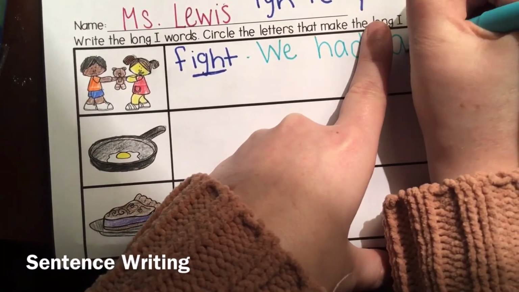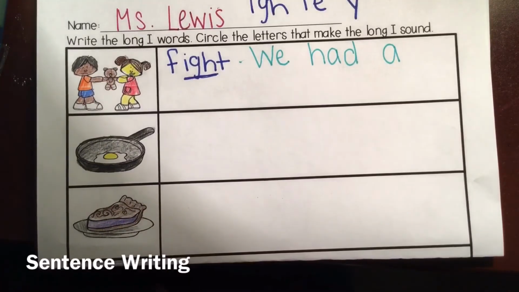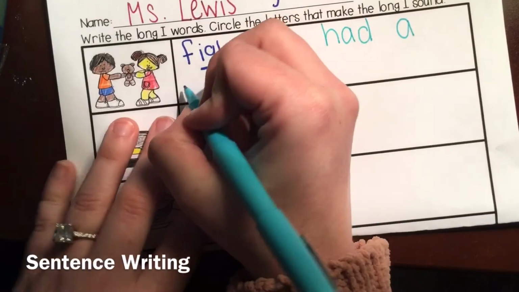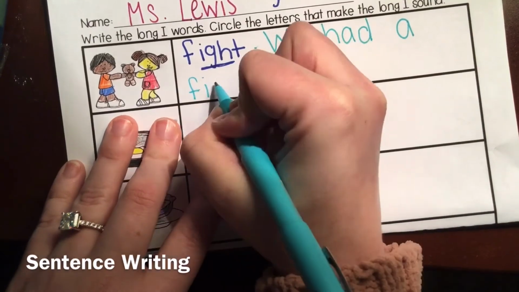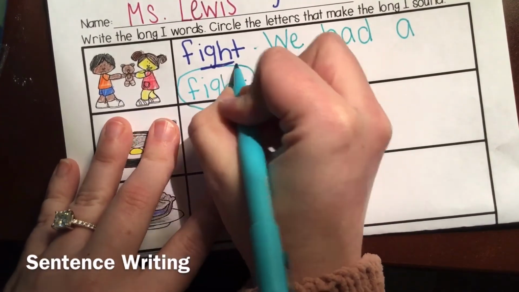So these words that I'm spelling, these are our sight words. So you can either try to hear the beginning sounds to go with it or look at your sight word list, or a lot of us have these memorized. So we had a, gonna go down here, fight. Circle that because that's my long I word.